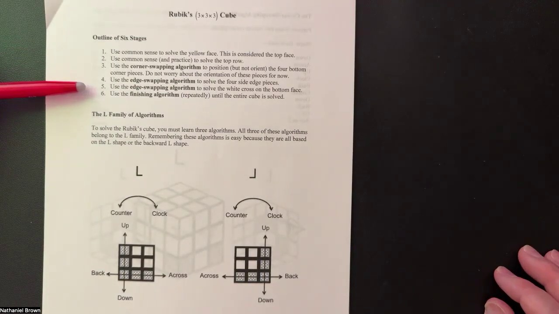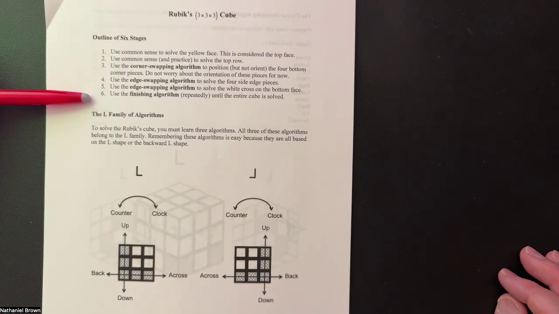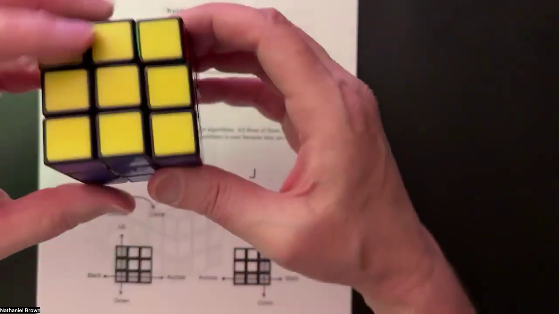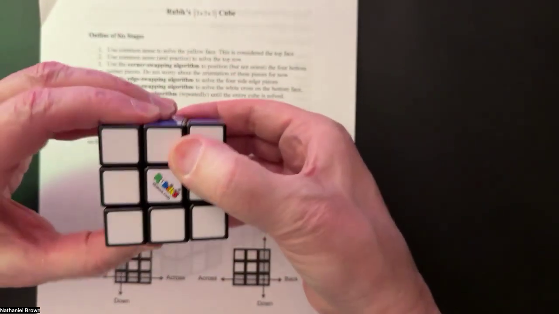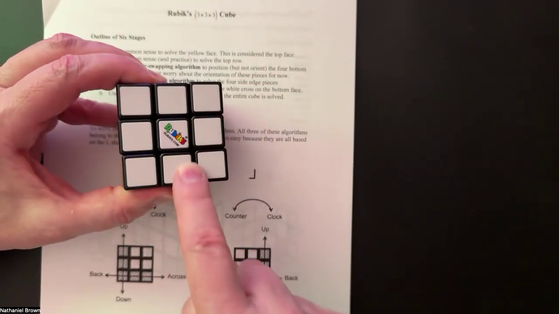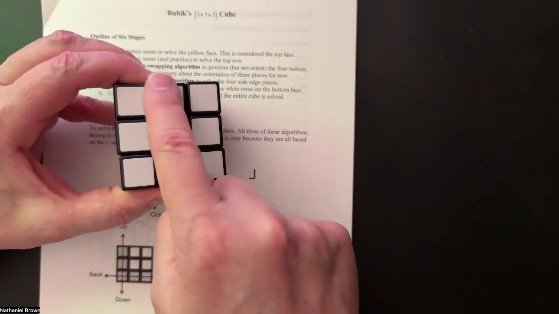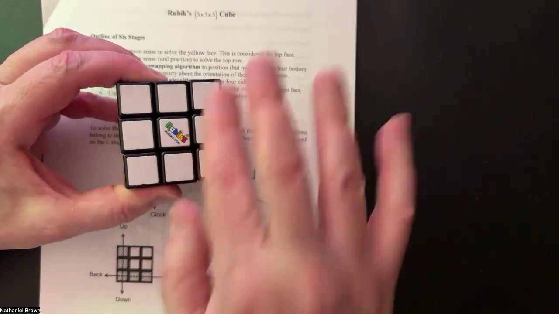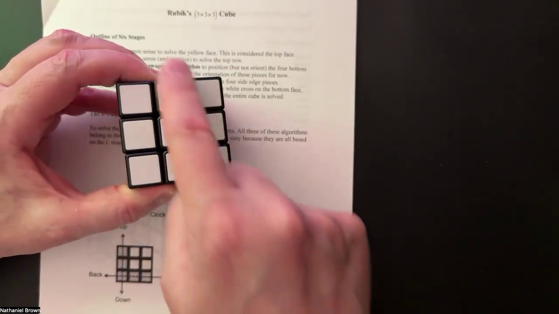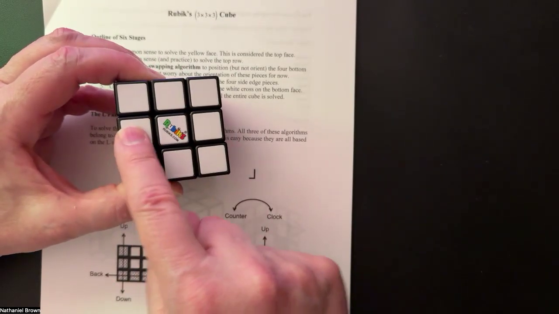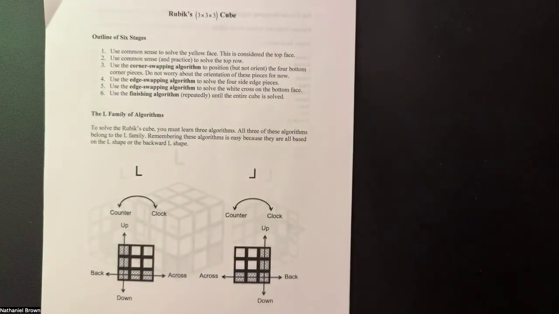Stage five, use the edge swapping algorithm, the same algorithm, to solve the white cross on the bottom face. Now remember, this is the top face, yellow. The bottom face is white. So you have to make sure you've got a white cross on the bottom. Now this one is completely solved, so it's already there, but generally there won't be a white cross. And you got to make sure that there's a white cross. So we'll get to that in a minute.